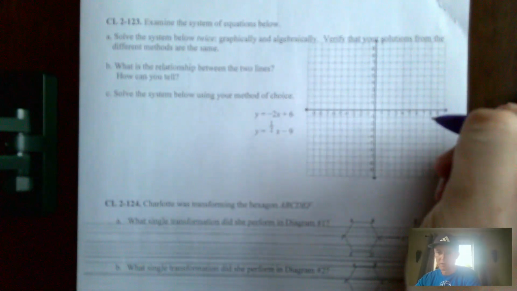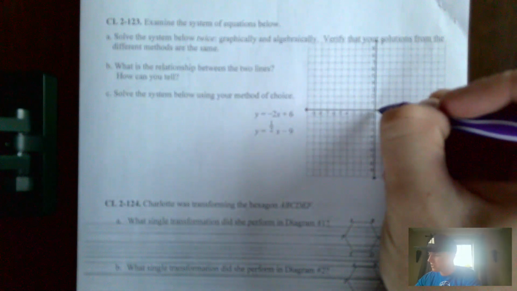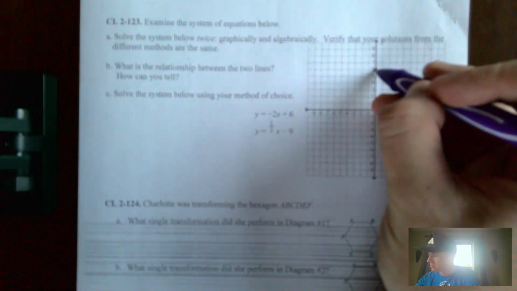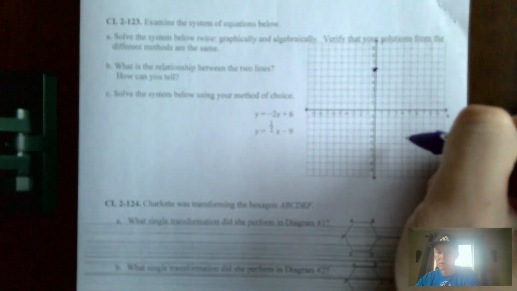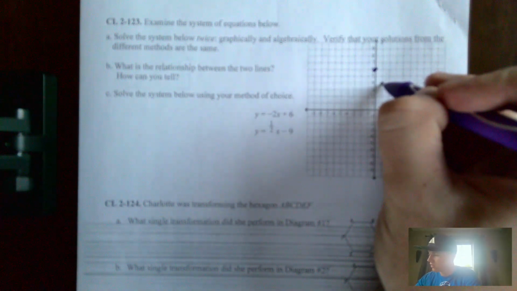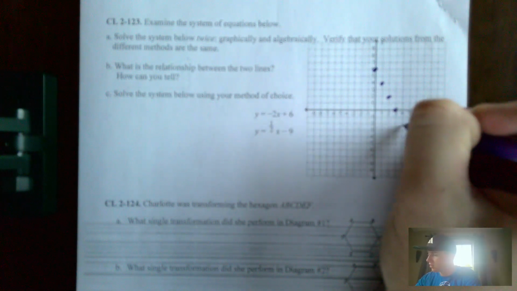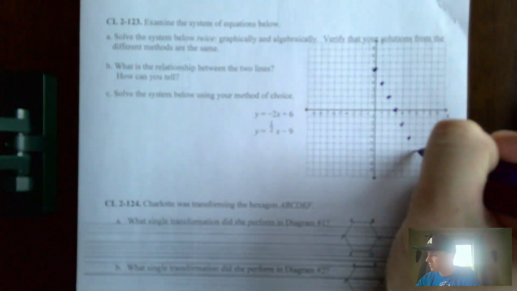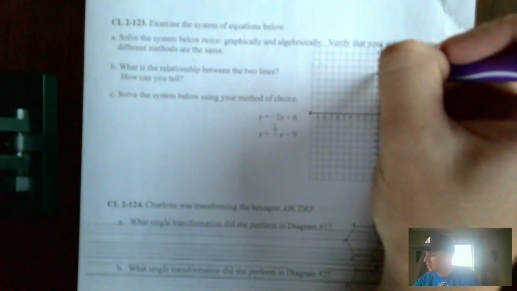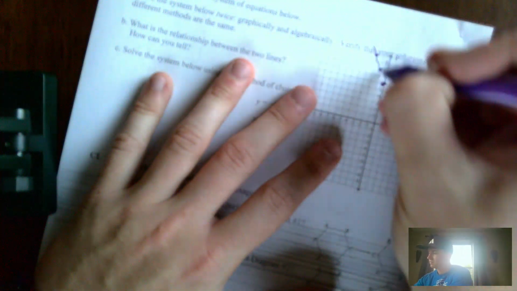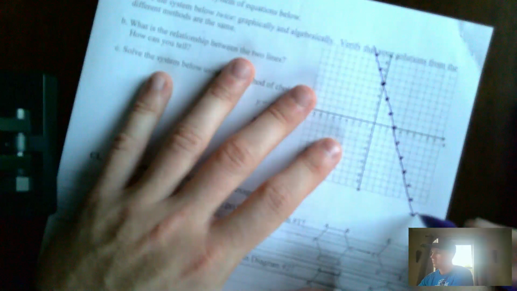The first thing I'm going to do is graph the lines. The first one is negative 2x plus 6. So I go up to the intercept, graph that value, positive 6, and then I'm going to go down 2 over 1, and I'm going to keep that pattern all the way down to the end. All right, and again, extend those lines. Not too bad for simply doing it by hand. So we've got that line there.